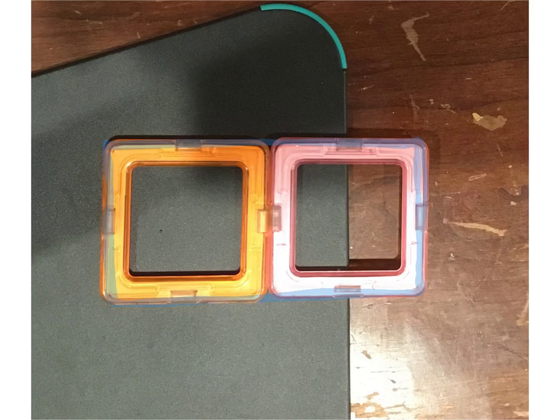So I know that this side is 1 unit. This side is 2 units. This side is 1, and the top is 2.